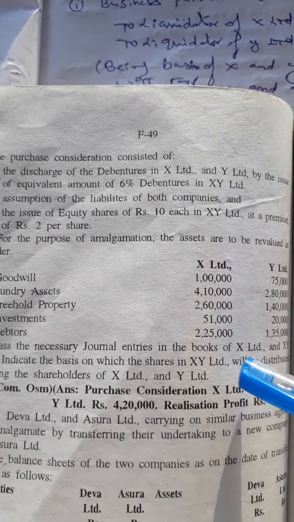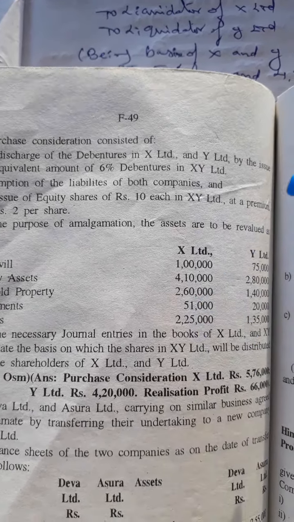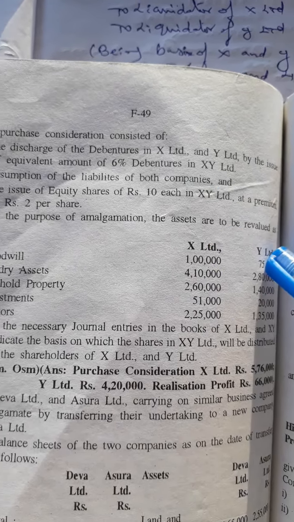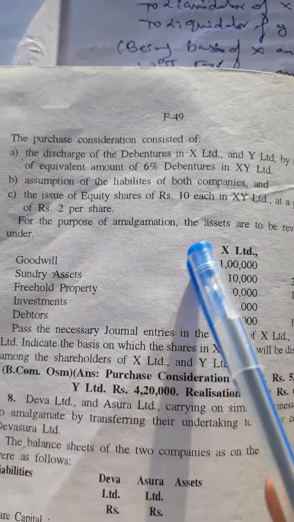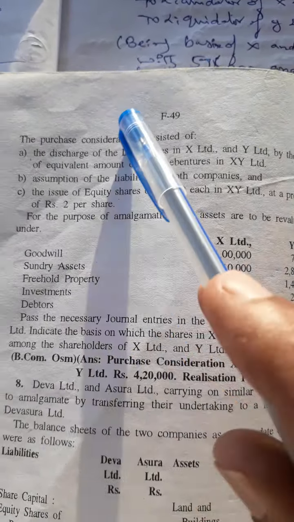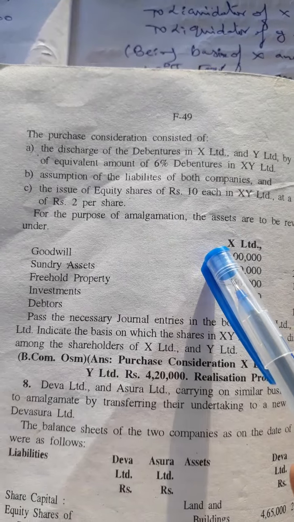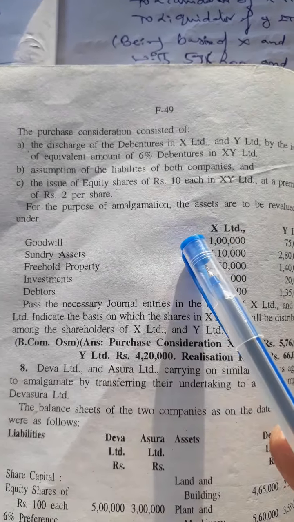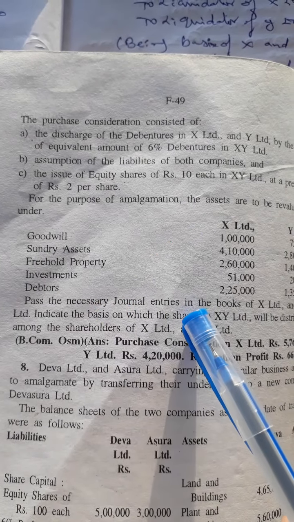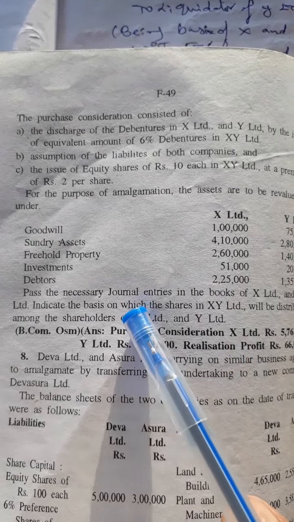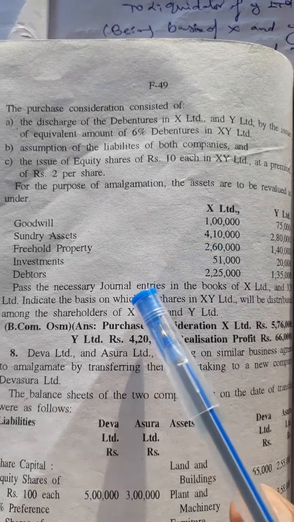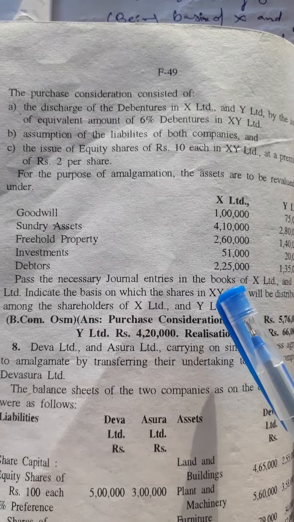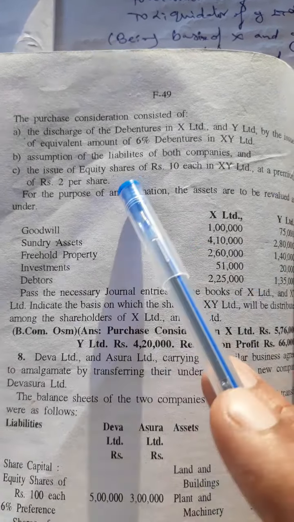With all these agreed values, new values, assessed values, the new company took over the X business and Y business, so goodwill, etc. Please check the reader or the PDF file. Now I am explaining this problem: journal entries in the books of XY Limited. X is the old company, Y is the old company, the liquidated companies are X and Y. Now the new company started as XY Limited to take over this business with all these agreed values.